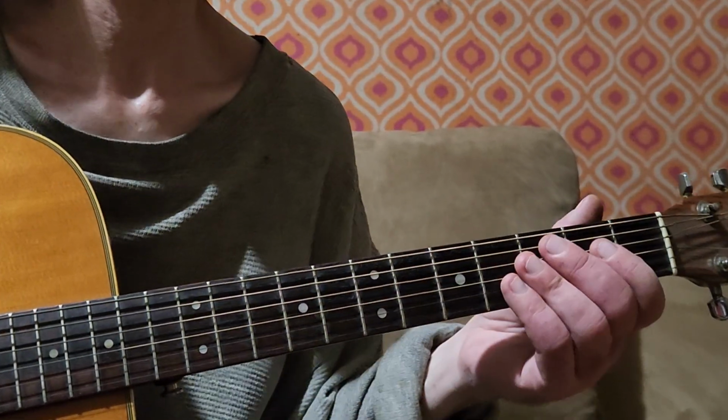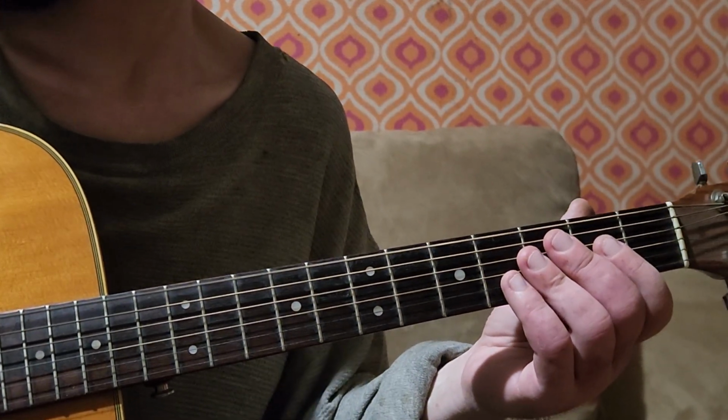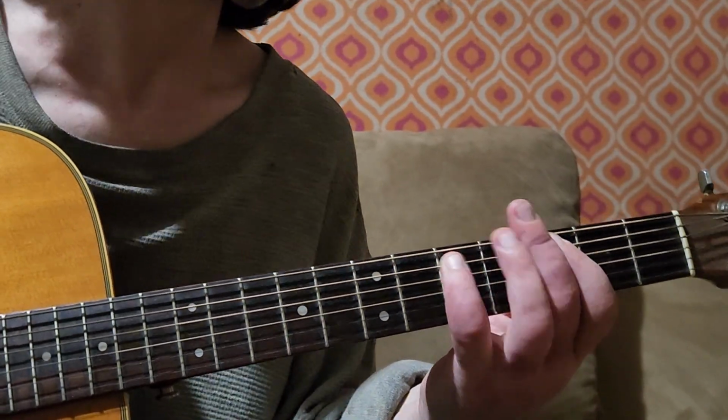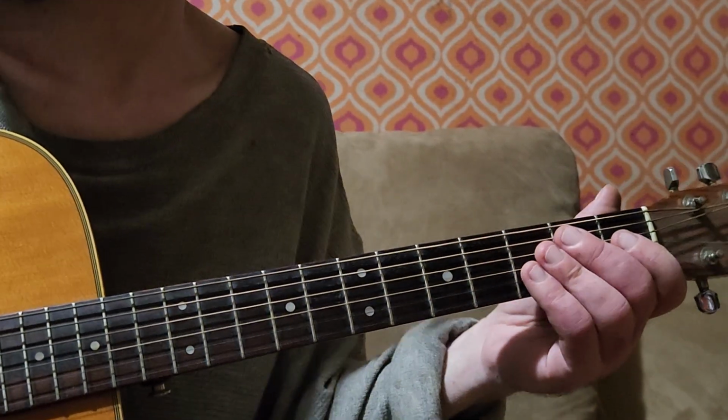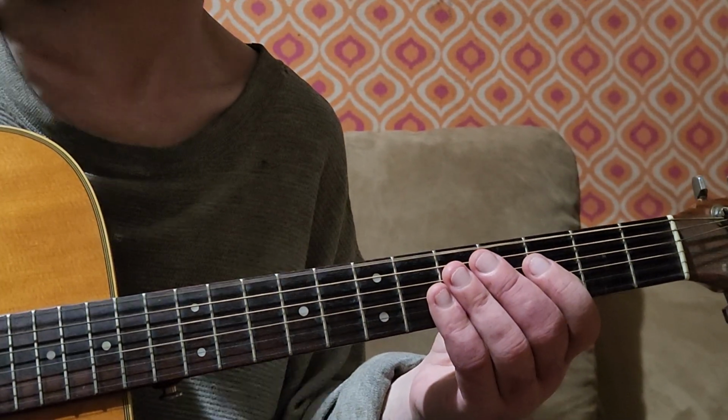And with this 4/4 part, we're trading off between quarter note, eighth notes, and of course eighth notes, other eighth notes, and just eighth notes.